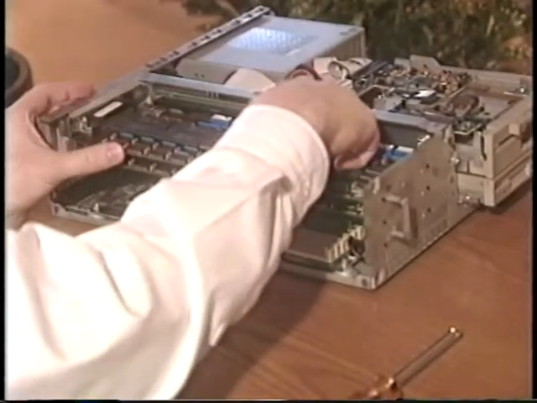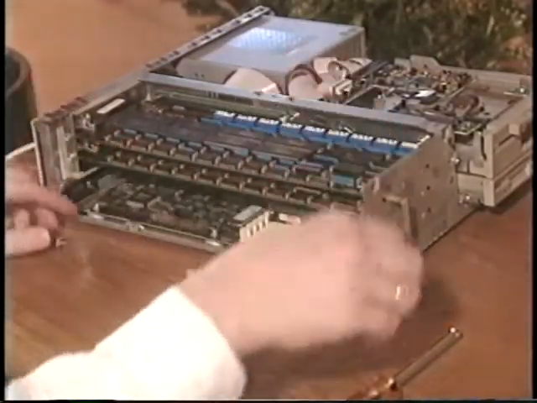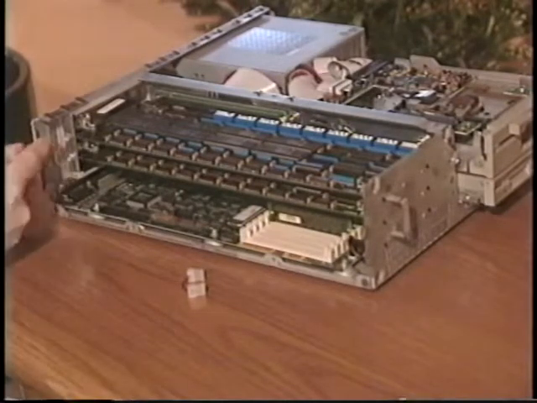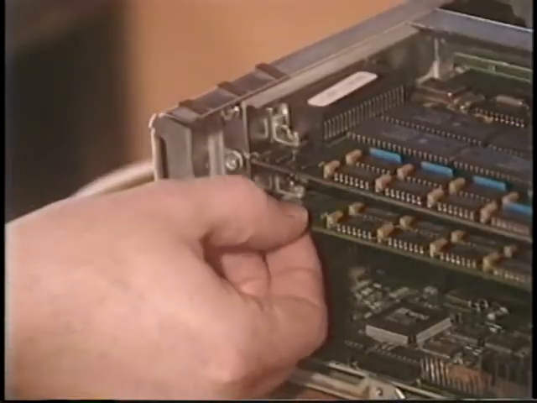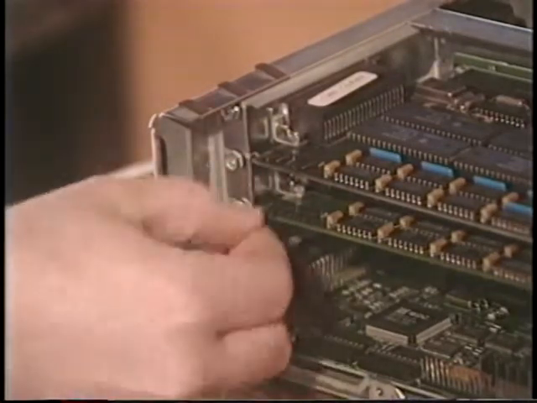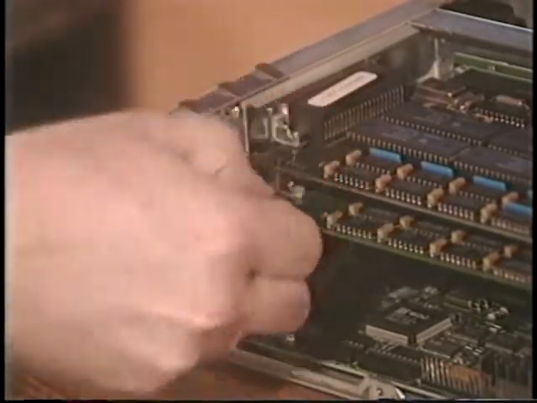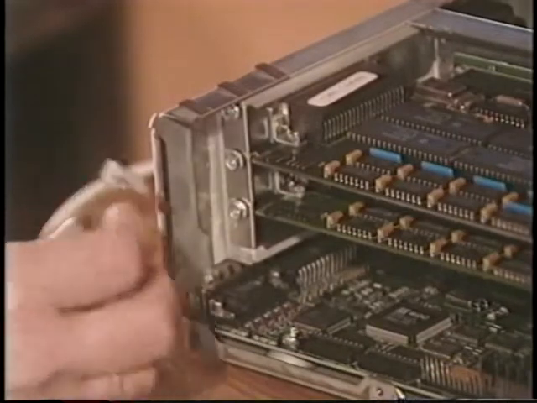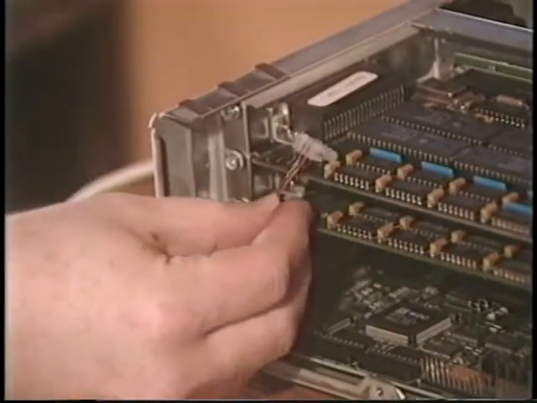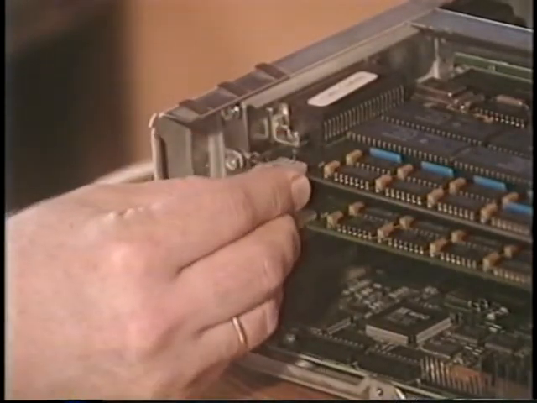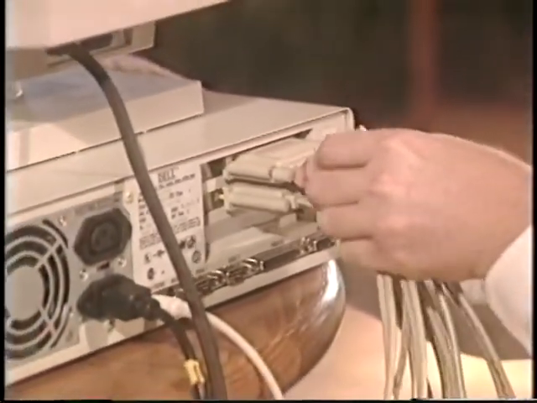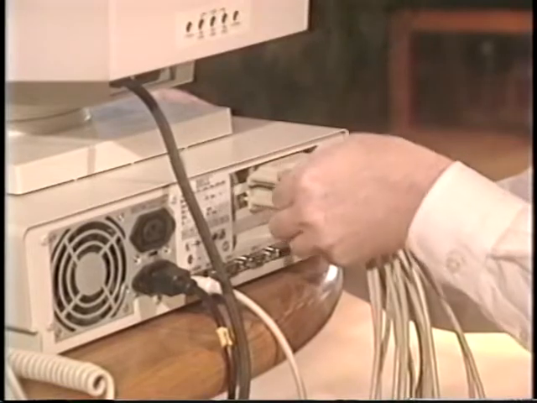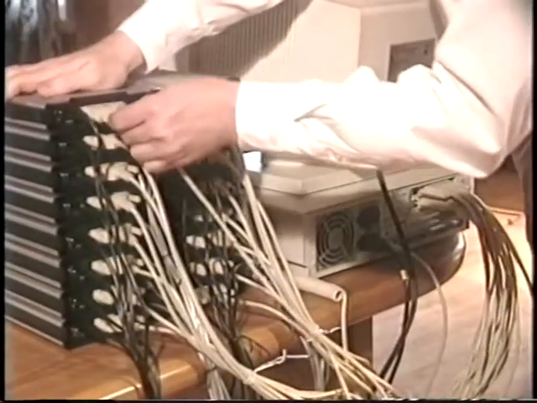Insert the board in a slot adjacent to the first board. Since both multi-port boards operate on a single interrupt, we need to connect them using a daisy chain cable. With both boards in the machine, remove the P2 jumper from each board, then attach the daisy chain cable where the jumpers were removed. Finally, attach the serial cable to the board, then connect each modem.